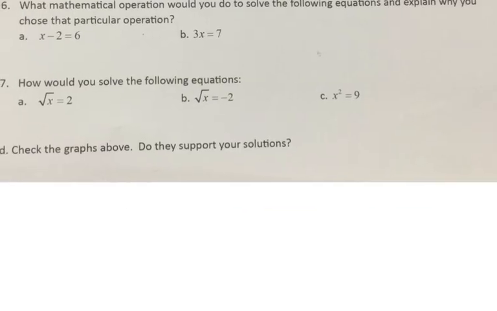What mathematical operation would you do to solve the following equations and explain why you chose to do that operation? So if you had x minus 2 equals 6, you would add 2. Why? To get the x by itself. Or how did you know to add 2? Because you're subtracting two and you do the opposite. Okay, so what's another word for opposite? Inverse. Yeah. So if we're going to get technical, we chose to add 2 instead of subtract 2 because addition is the inverse of subtraction.